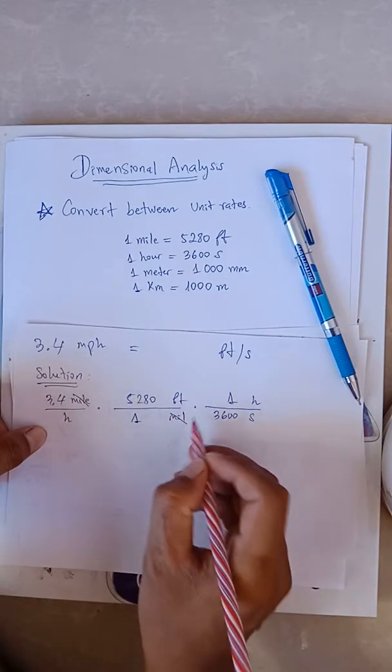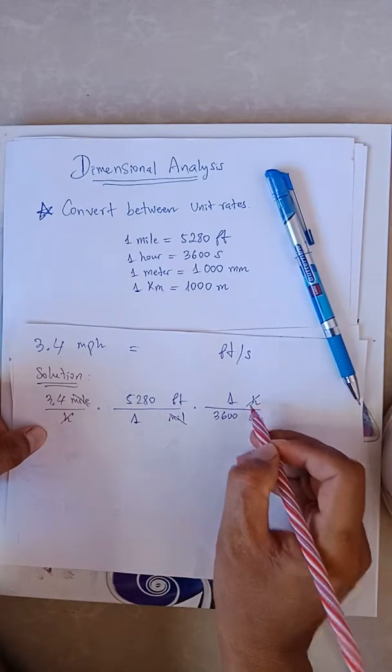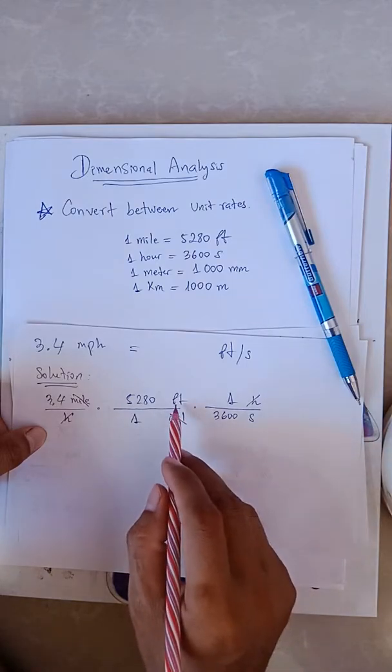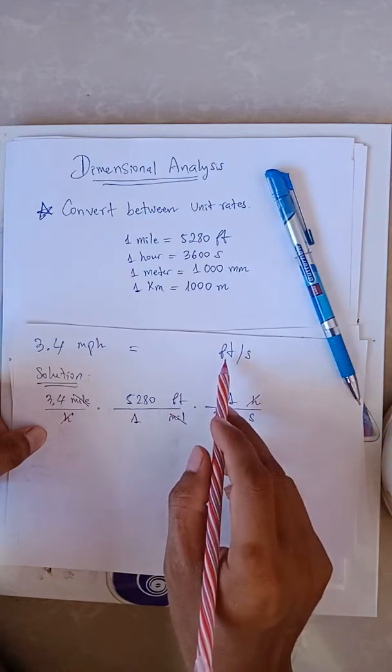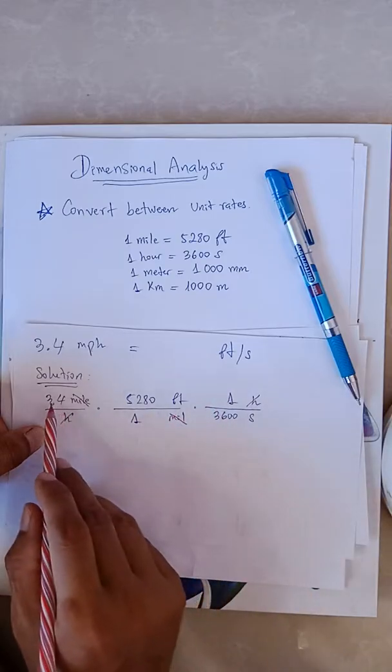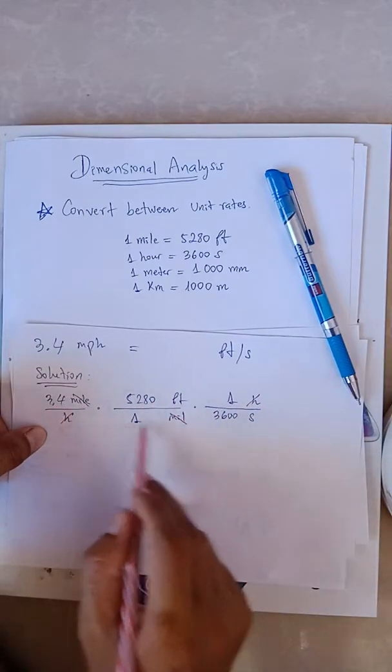Let's do the cross simplify. Miles with miles, hour with hour. All we have left is feet per second. That's what we want, feet per second. Let's multiply the numerators together and the denominators together.